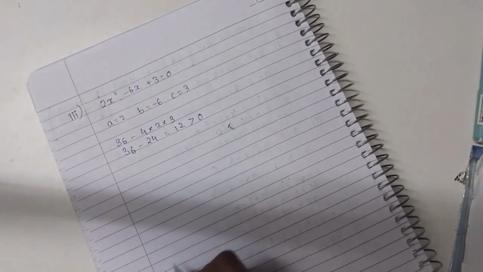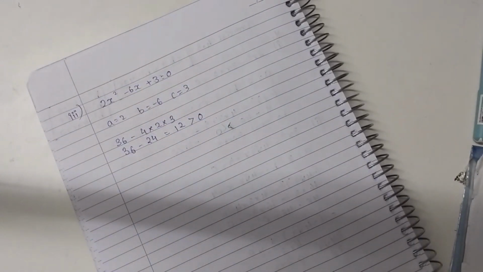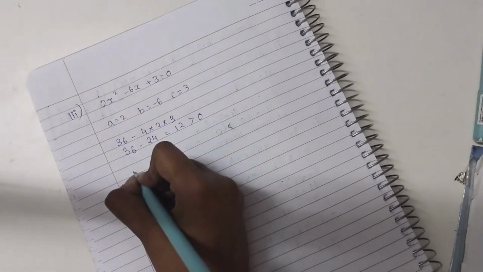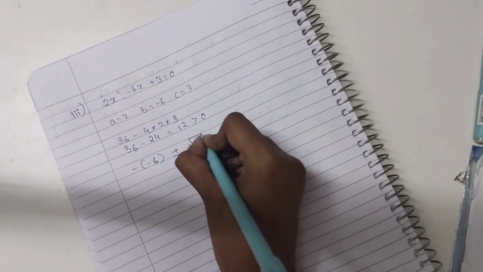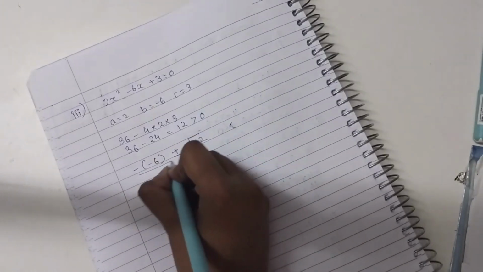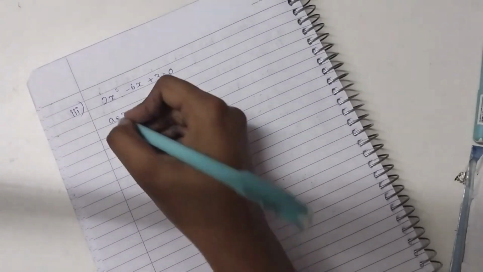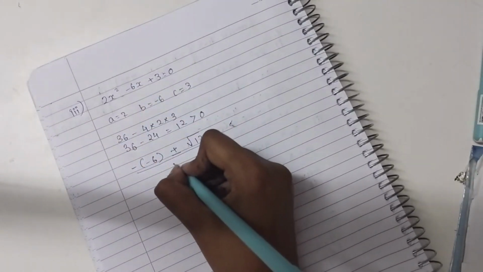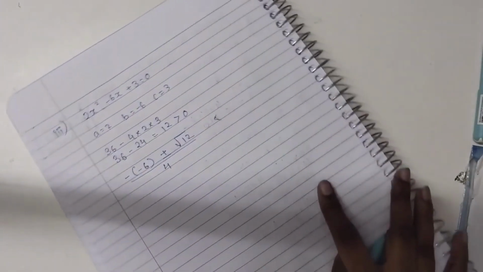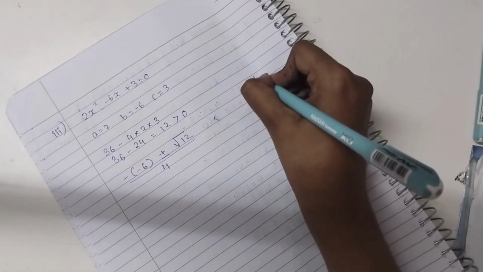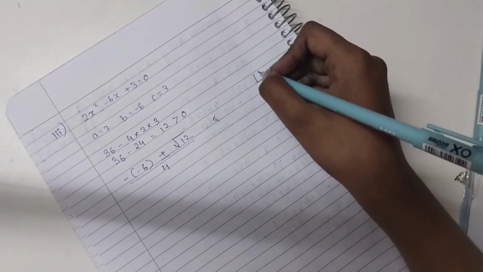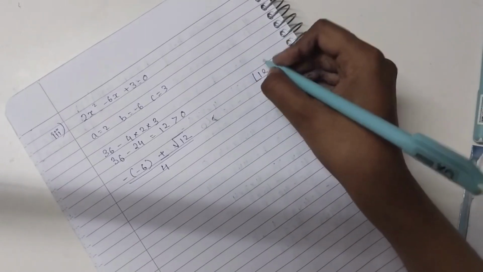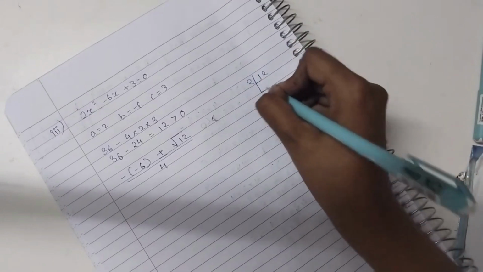So now we're going to find these two distinct roots using the quadratic formula, which is negative b plus or minus root 12 over 2a. Value of a is 2, so 2 times 2 is 4. We can also write root 12 in a different format. Through long division, we're going to find out the prime factors of 12.